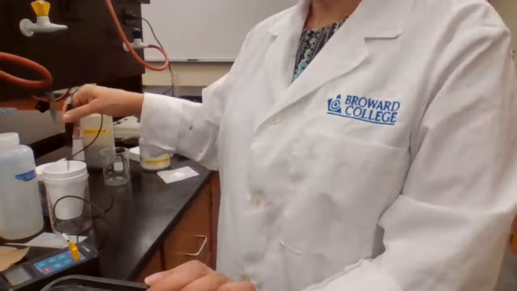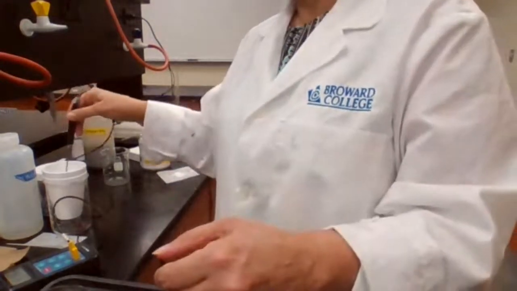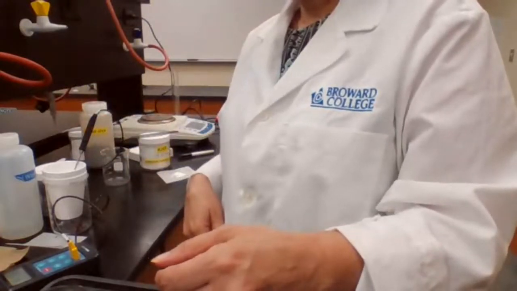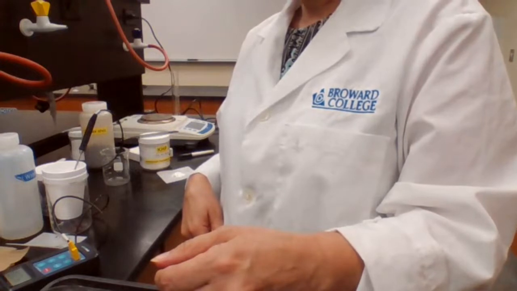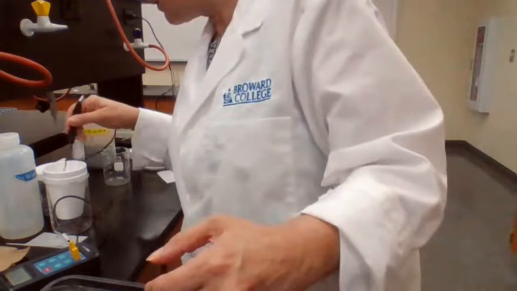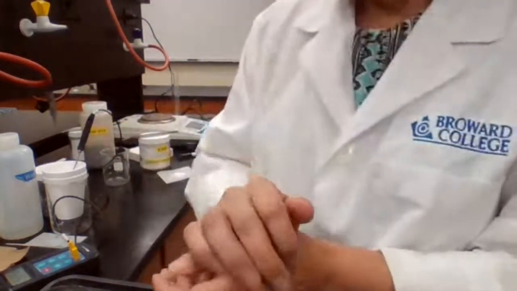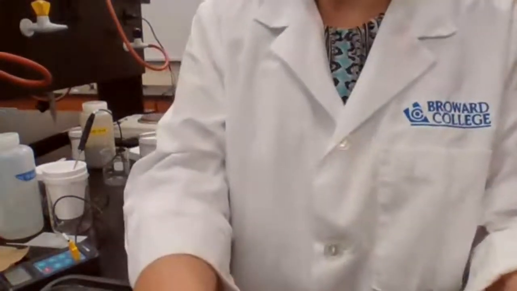Going to see how high the temperature is going to go, and before it goes down, I record the temperature. So we are looking for plateau.